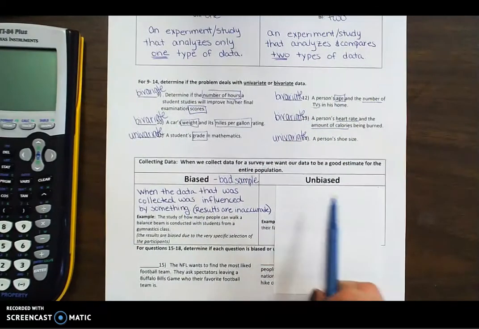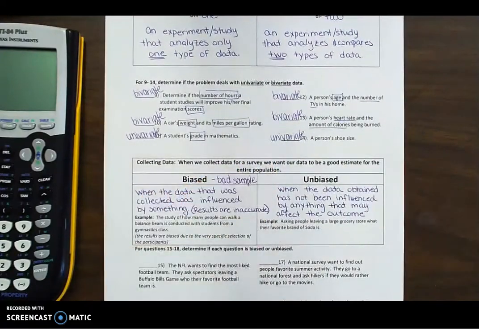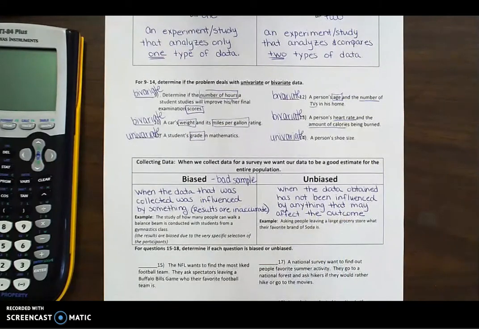All right, if something is unbiased, that means when the data was obtained, it was not influenced by anything that may have an effect on the outcome. An example here, asking people leaving a large grocery store what their favorite brand of soda is.